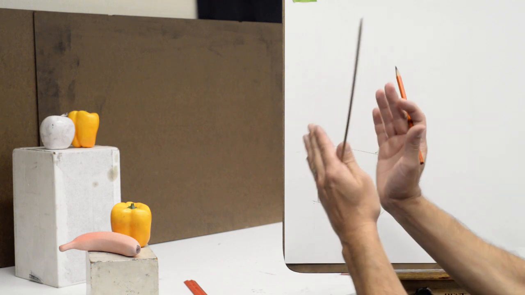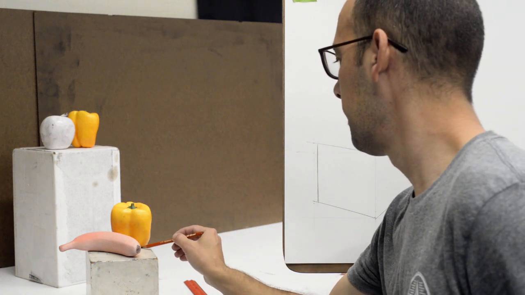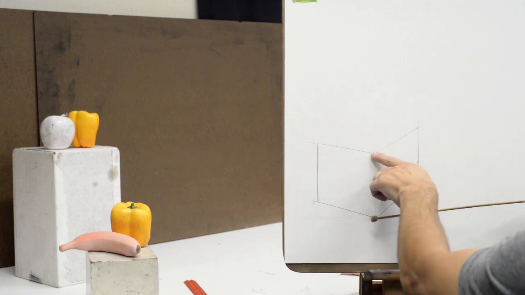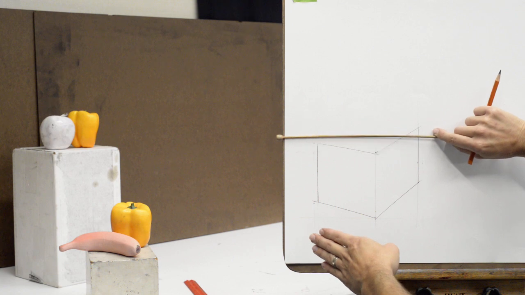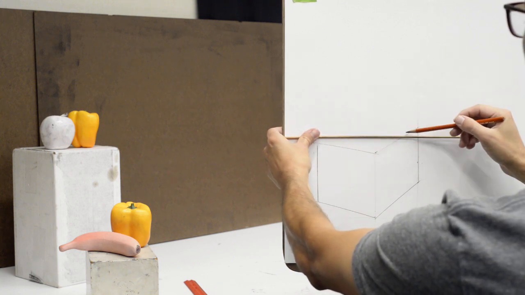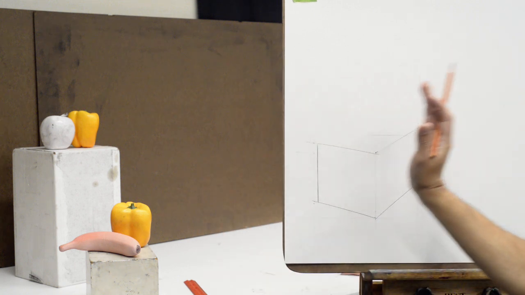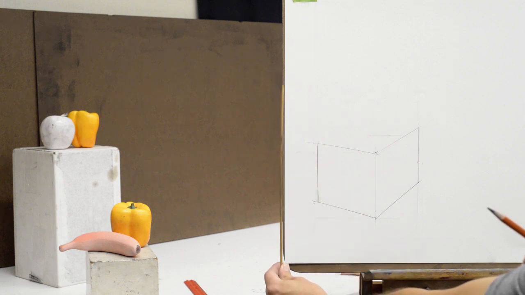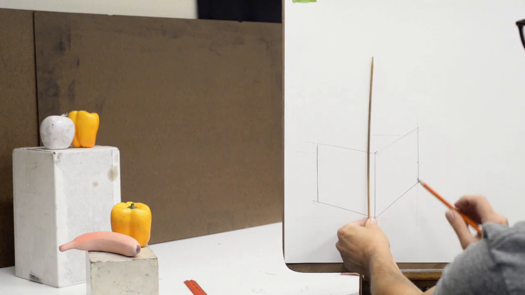And I'm going to try to box it in. I'm going to look at where's the lowest point of this bell pepper. Where's the lowest point of that bell pepper horizontally along this edge? And I'm looking at, it's right there. Where's the widest point of that bell pepper on the left side? I'm going to hold my stick vertically, and that is slightly to the left of the front corner of this box.